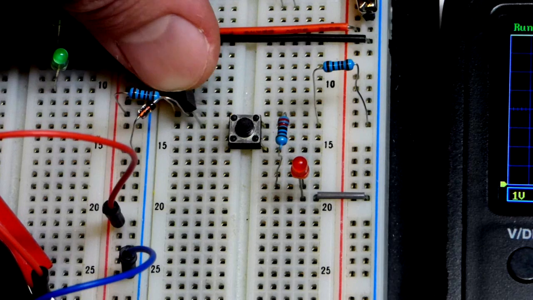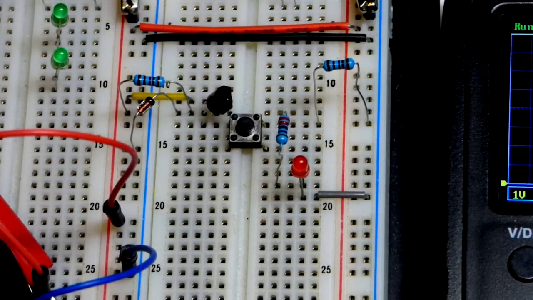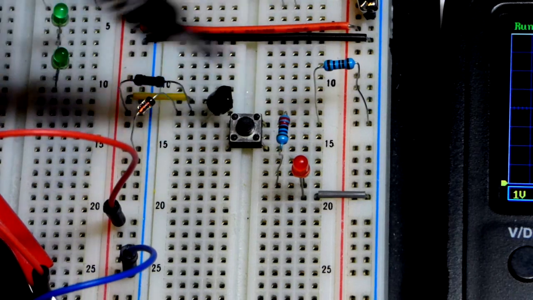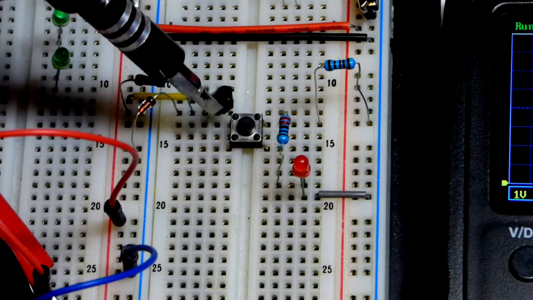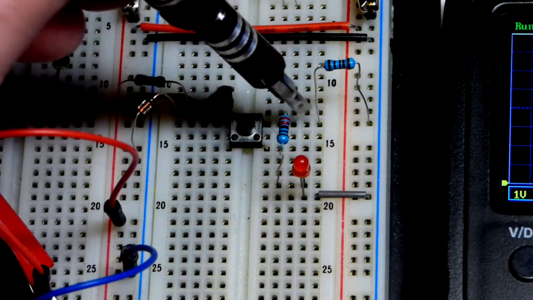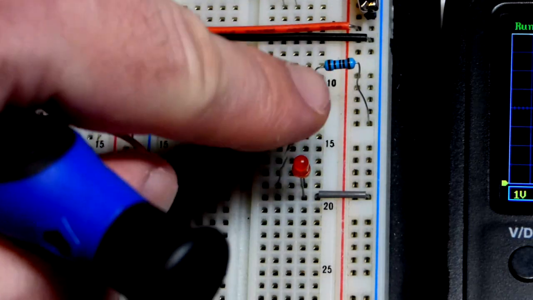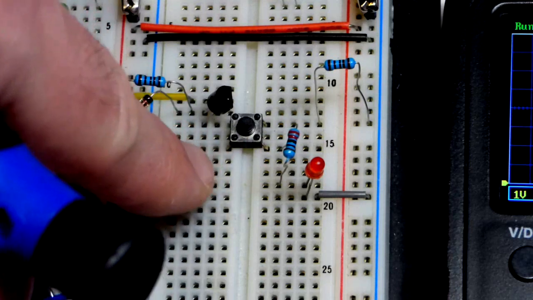So it's the 2N2222. I've gone over it a lot, so I'm just going to quickly summarize. The top pin with the flat side to the right, we got the collector. In the middle is the base, and then at the bottom is the emitter. And that's connected to the top of the switch, which comes across here to that resistor there, the emitter resistor. This resistor going to the LED is down 1 spot.